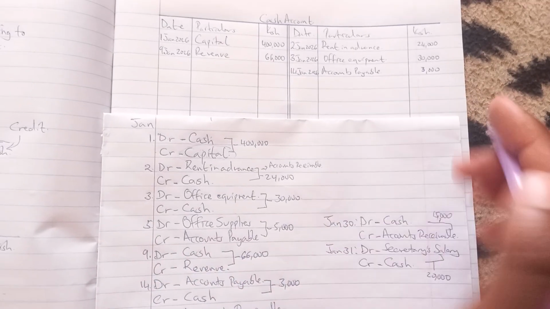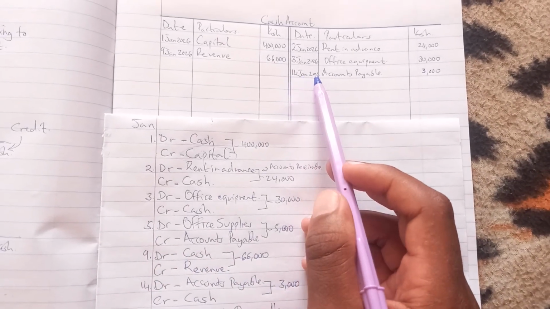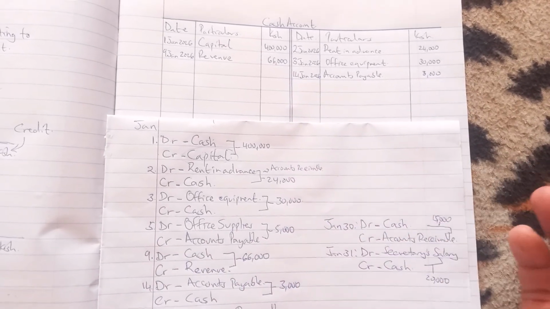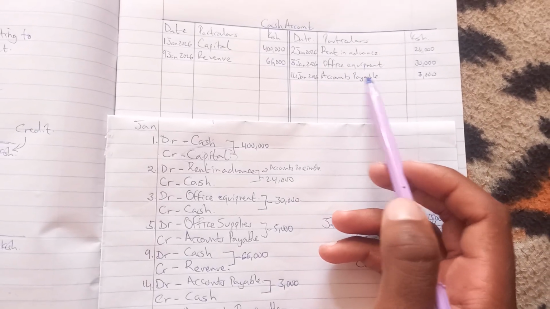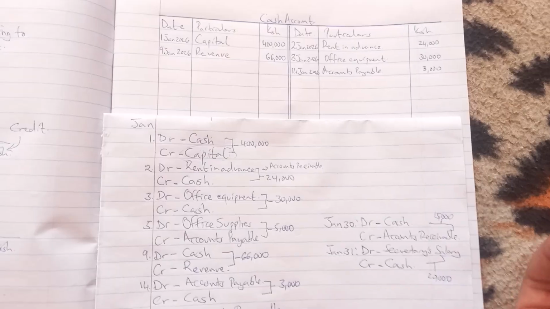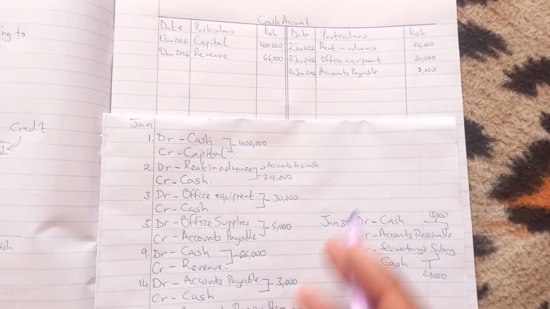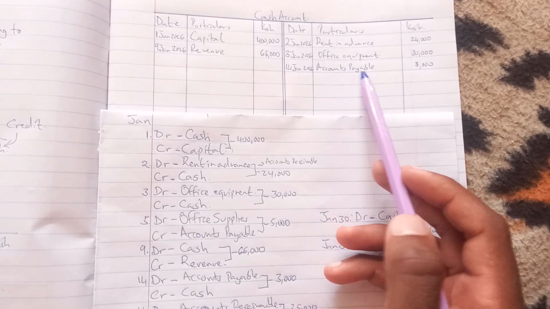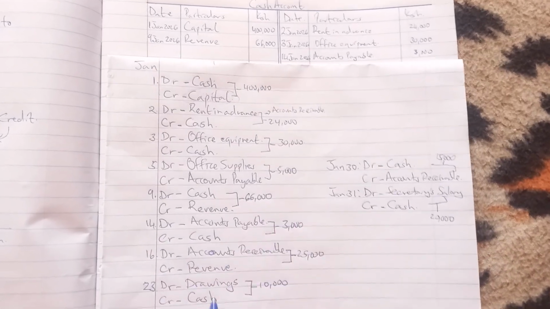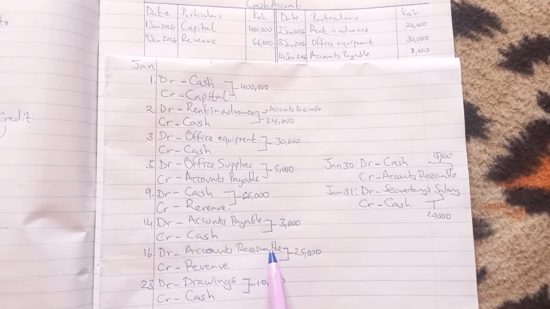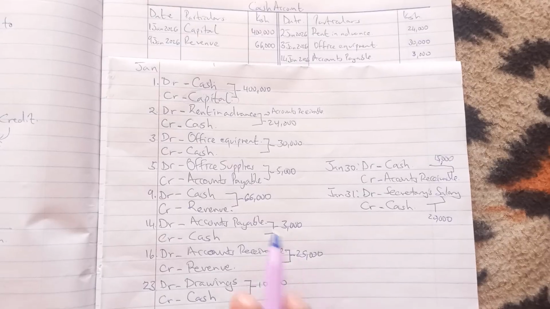So how do you read this? On 14th January 2026, 3,000 went out of the business to pay accounts payable, or rather creditors. I said that the other name for accounts payable is creditors, and the other name for accounts receivable is debtors.